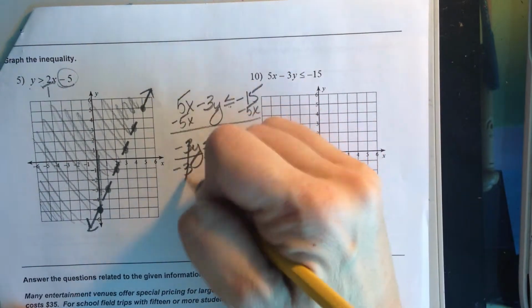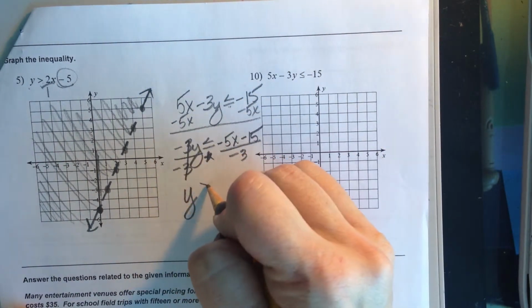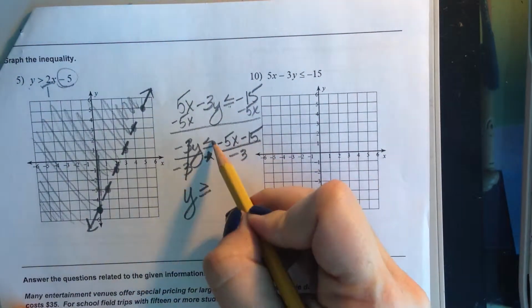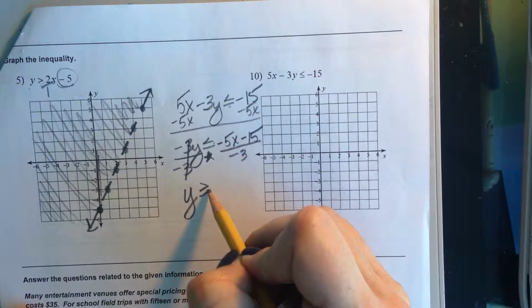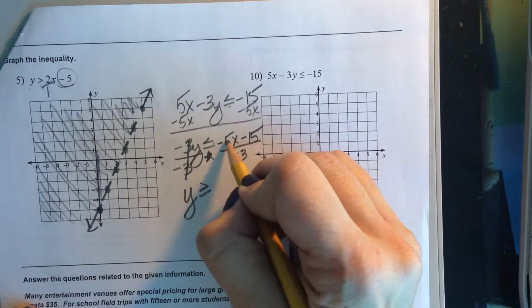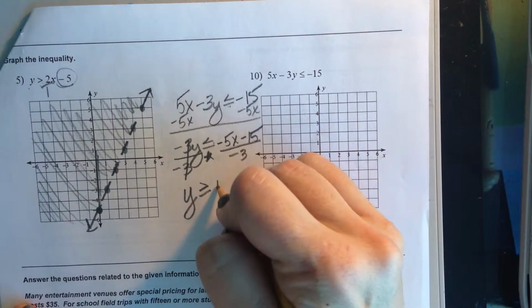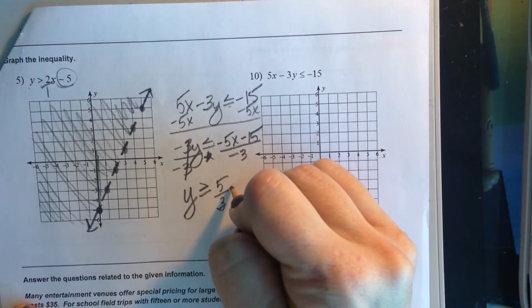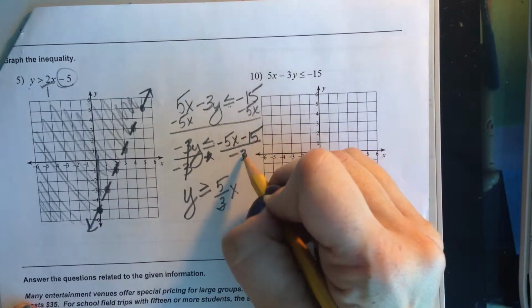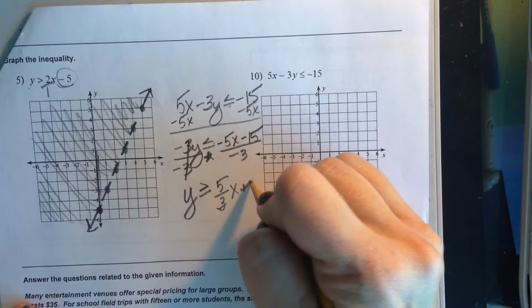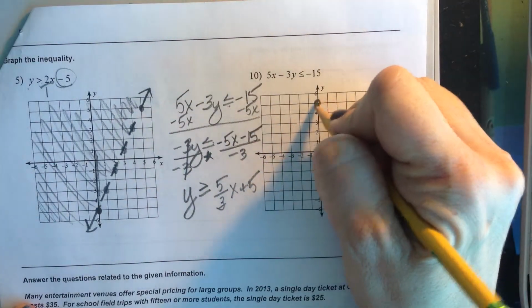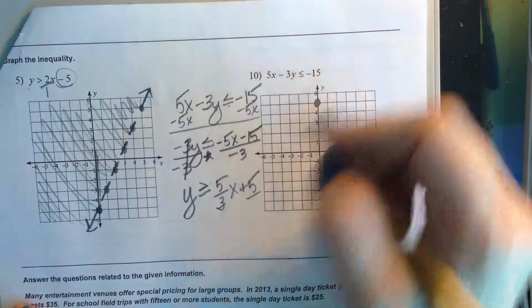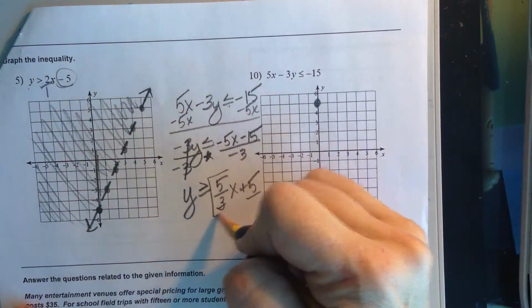Again, dividing by a negative number means that I need to change my inequality sign. It was less than or equal to. Now it's greater than or equal to. -5 divided by -3 is going to leave me with a positive 5/3 x. -15 divided by -3 is going to leave me with a positive 5. My y-intercept is the positive 5.